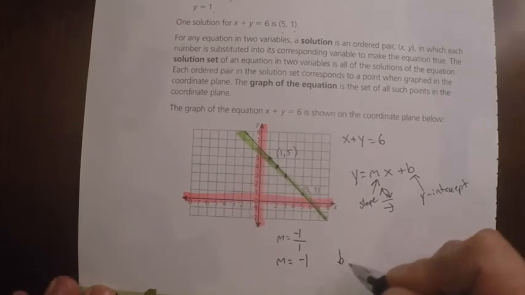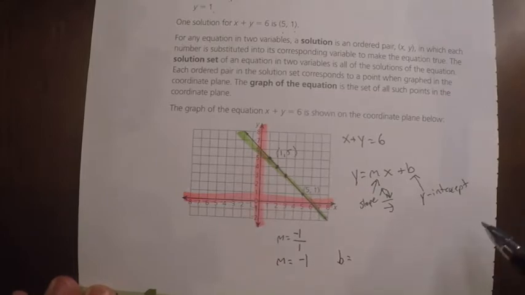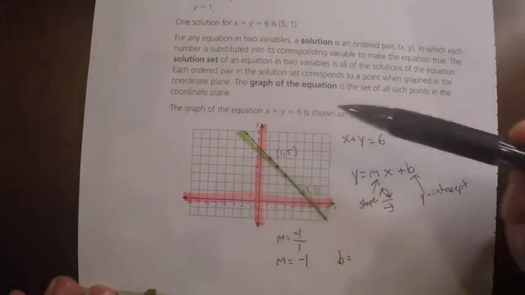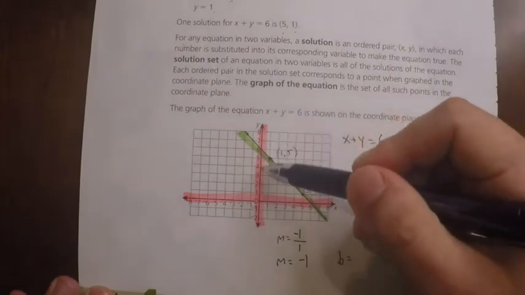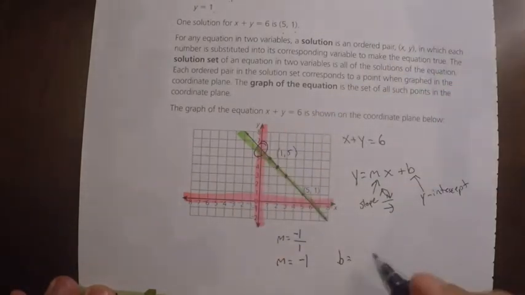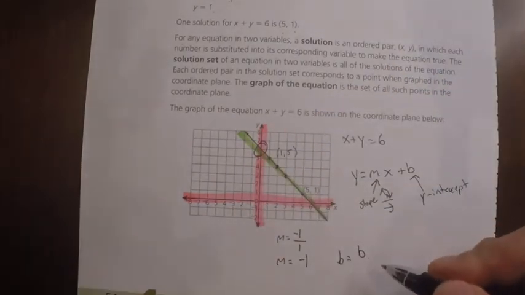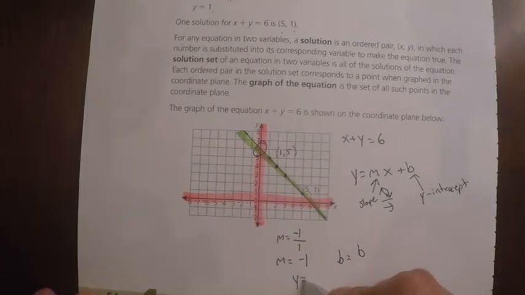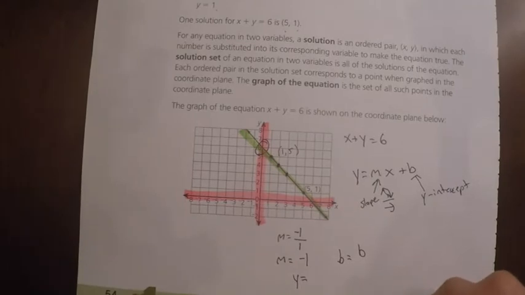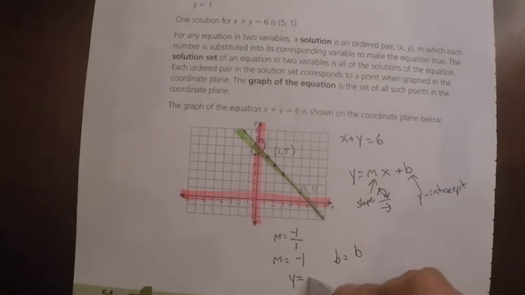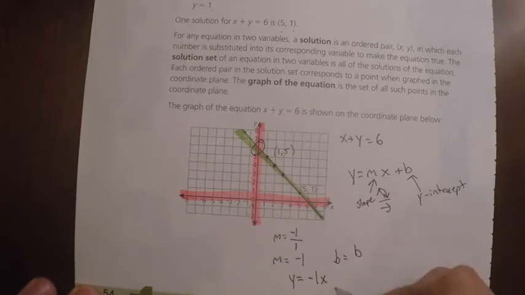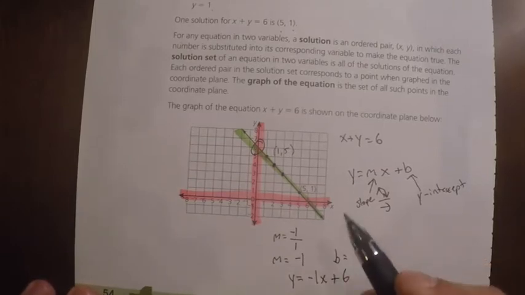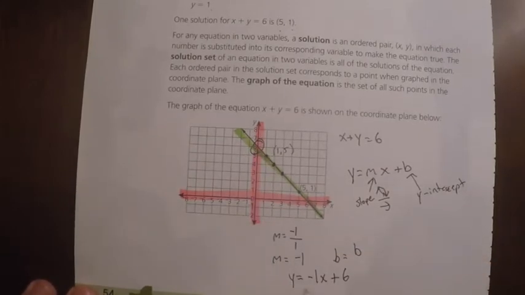And then our b, our y-intercept, is just where we cross the y-axis. So this green line intersects with our pink line right there at +6, so b equals +6. And then our equation, we just fill in our y equals mx plus b with a slope that's equal to -1x plus b, which is 6.